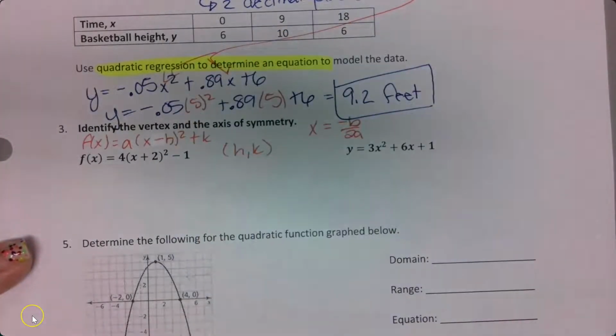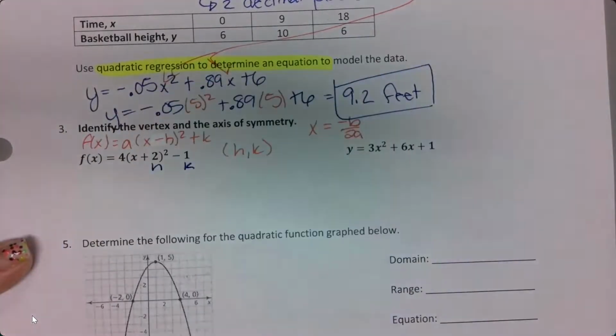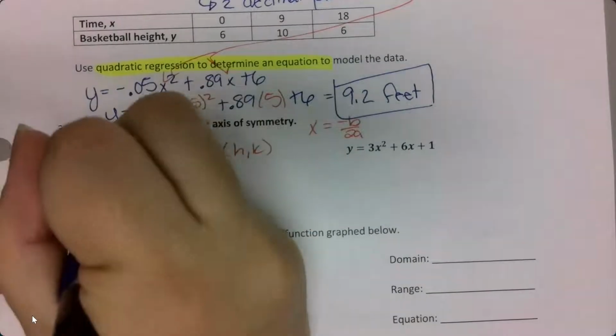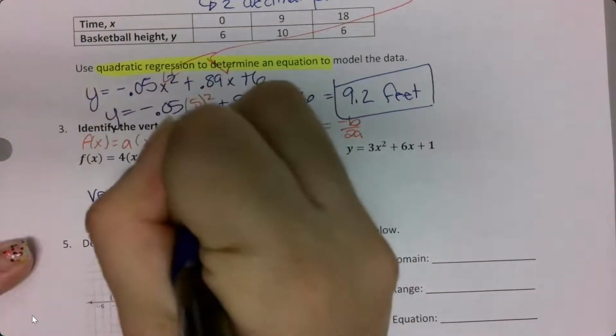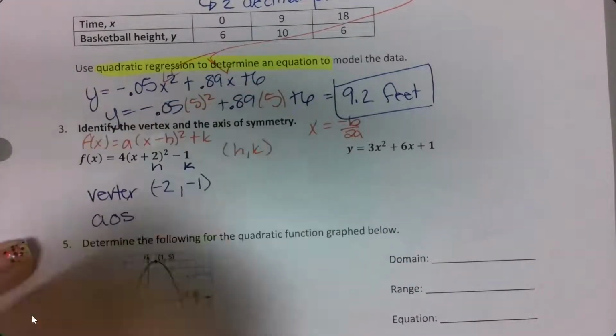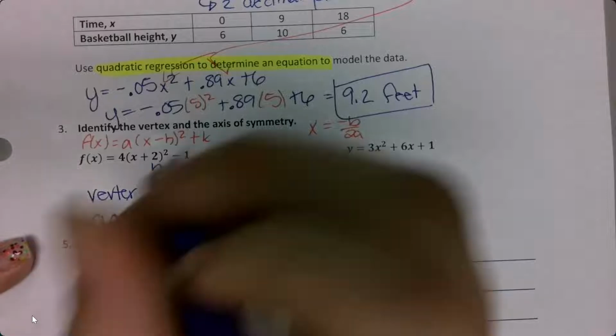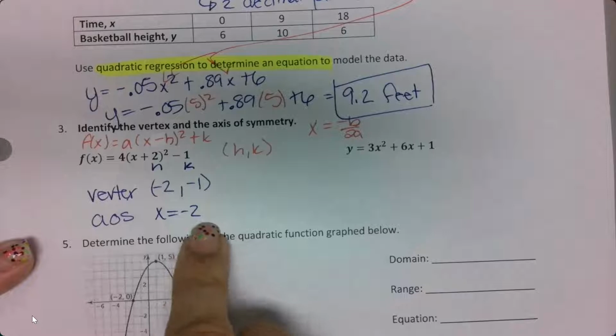So my h here is the 2, and my k is negative 1. So opposite my sign for the h, the same sign for my k. My axis of symmetry, which I'm going to abbreviate AOS, is x equals negative 2. It's always my x value from my vertex.